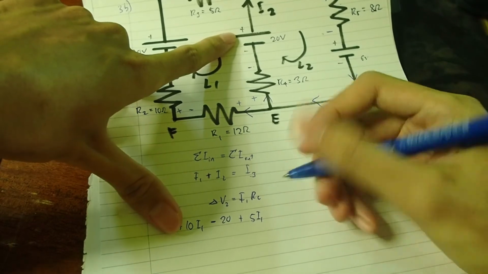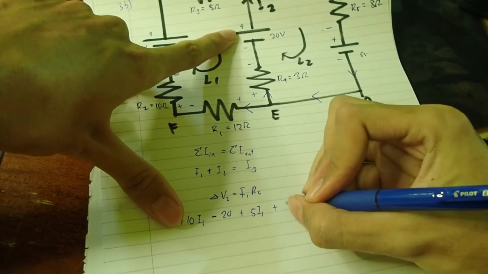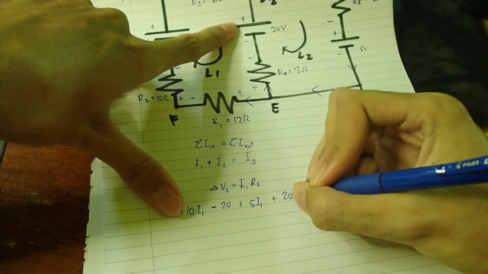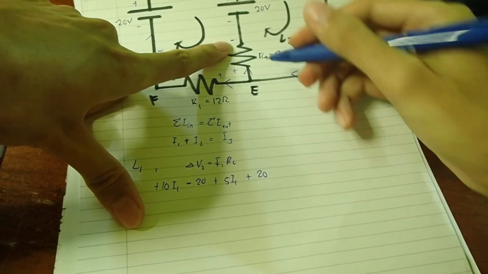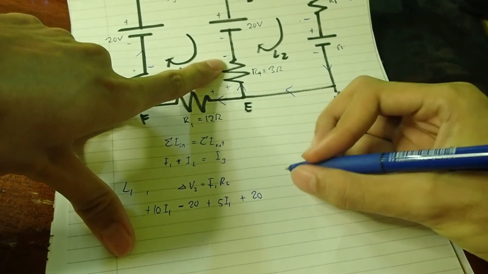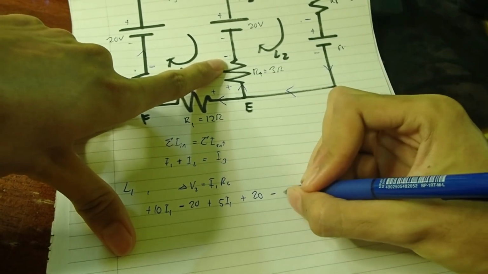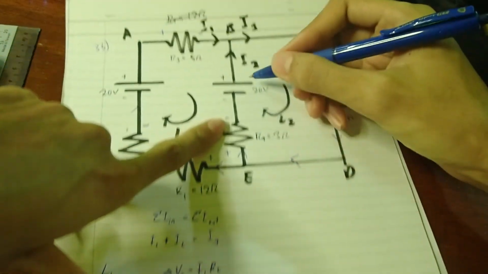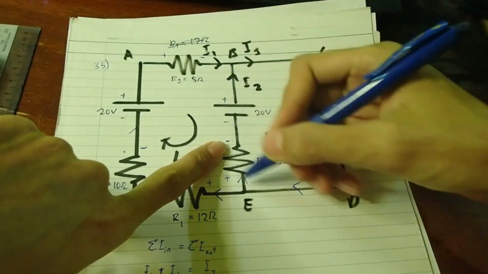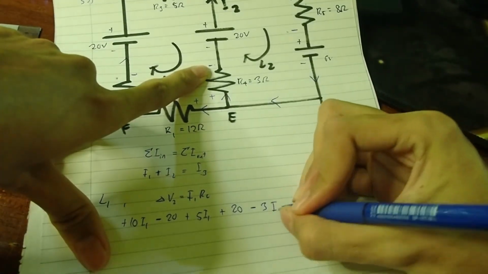Here we meet the positive terminal of the battery, so we put 20 volts positive. Here we meet the negative terminal of this resistor, so it is negative R4, which is 3. And the current flowing in this section is I2, so we put I2 here.